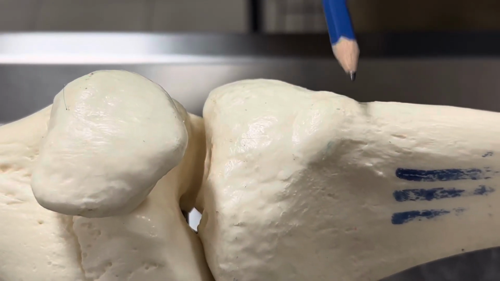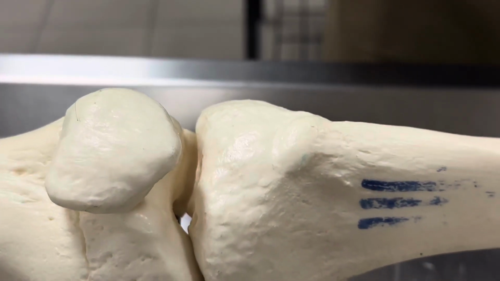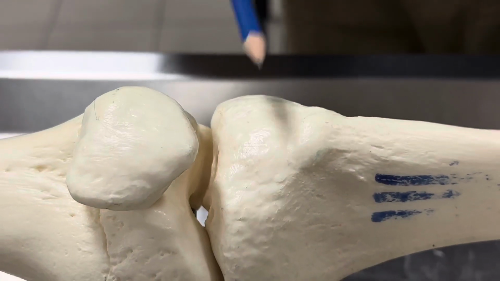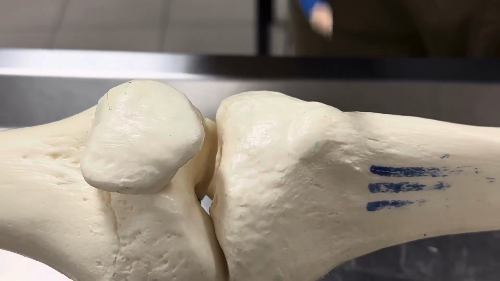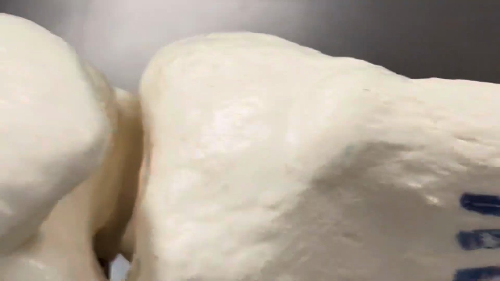So this is the muscles of the quadriceps femoris. So remember, tibial tuberosity is again important.